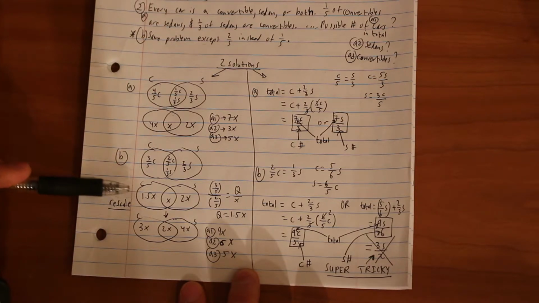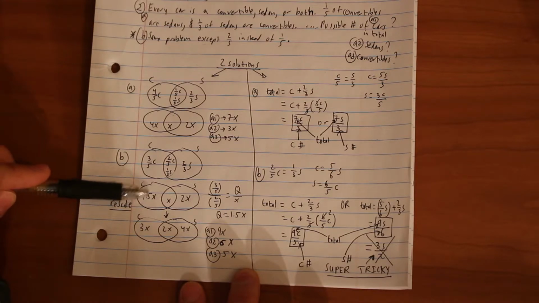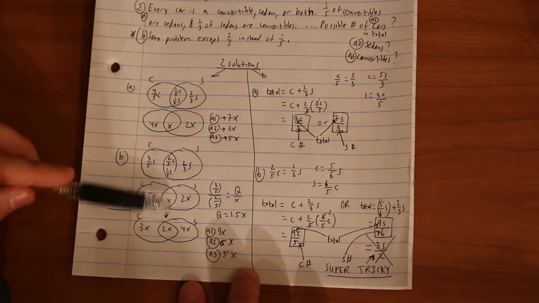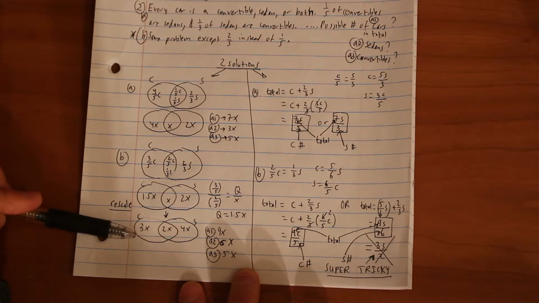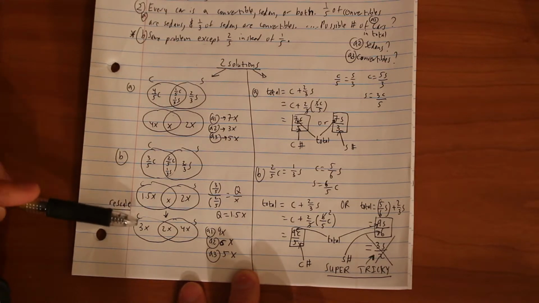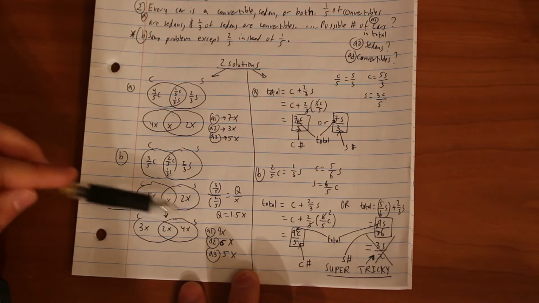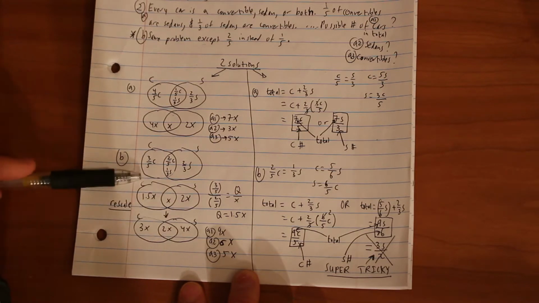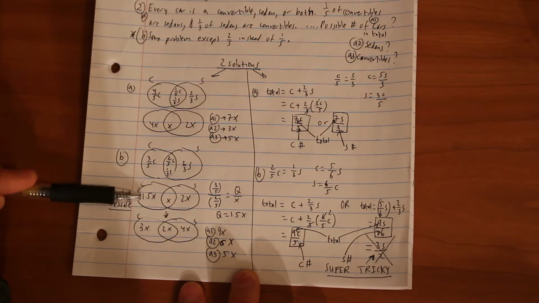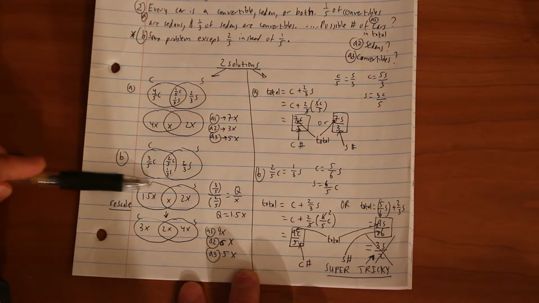So we're going to rescale all these numbers. How do we get rid of the 1.5? By doubling everything. So that's going to become a 4, that's going to become a 2, and that's going to become a 3. Why do we do this? Because these are the first set of numbers where everything is a whole number. In other words, if I plug in x equals 1, then I would have 1.5 vehicles over here.